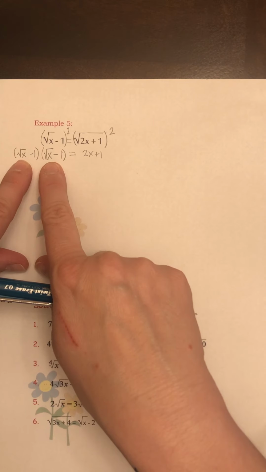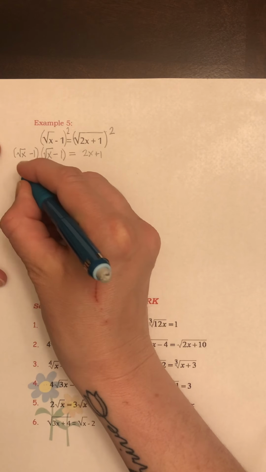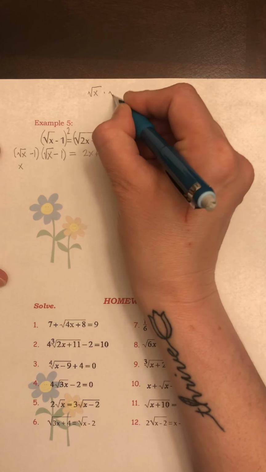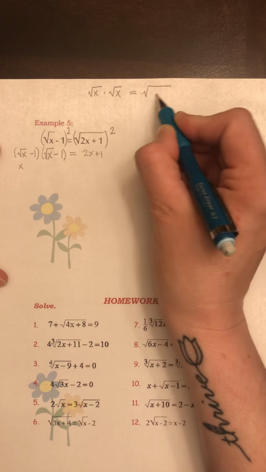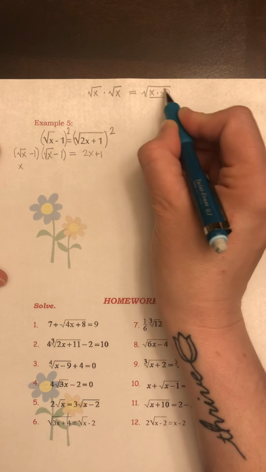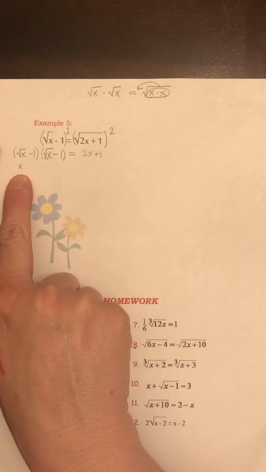We have a pair of x's, and our index is 2. So that means that I get just a plain old x. And if that's confusing, let me show you what that looks like. Square root of x times the square root of x simply means that I have those 2 x's underneath the same radical. I have a pair, it gets to come out, and there's nothing left underneath. That's why it's just an x.